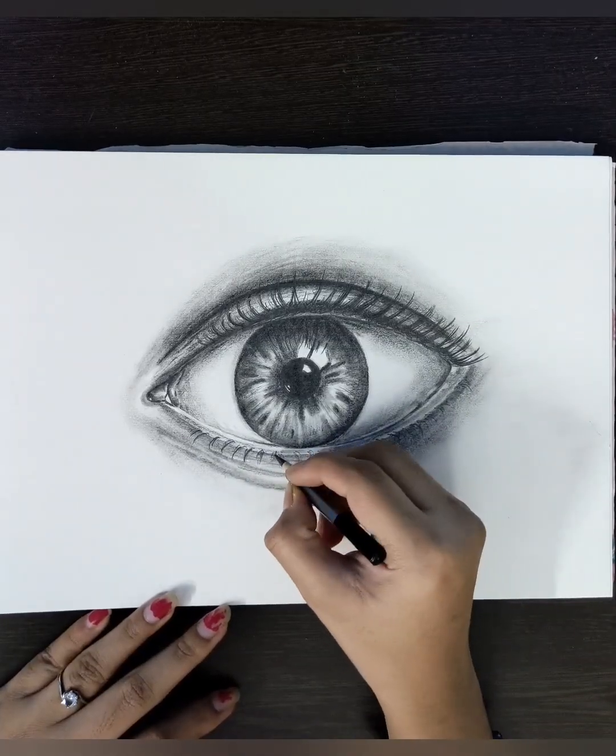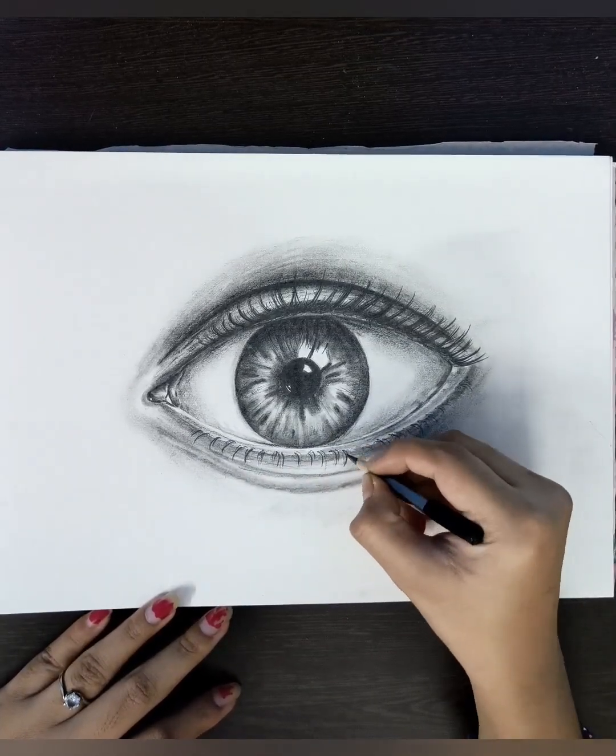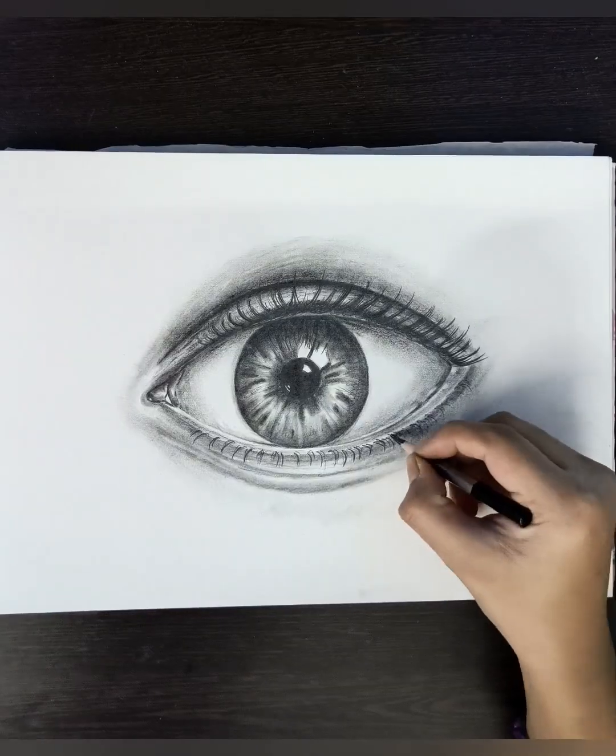Now make the lower eyelashes a little bit darker. Keep them softer and lighter compared to the upper eyelashes.